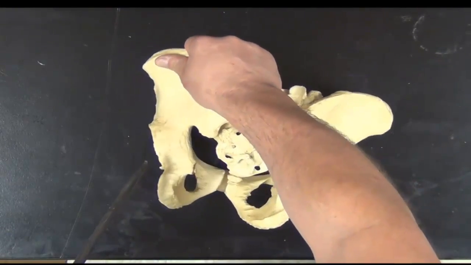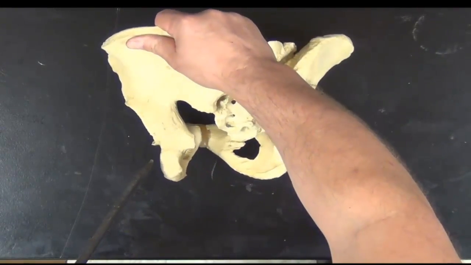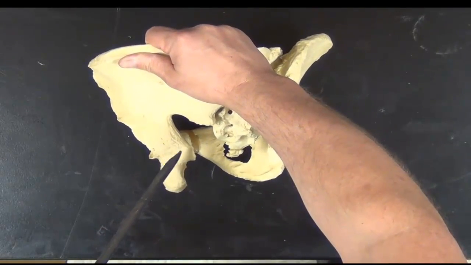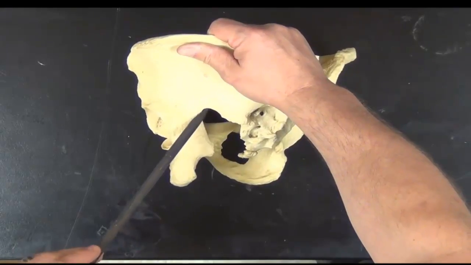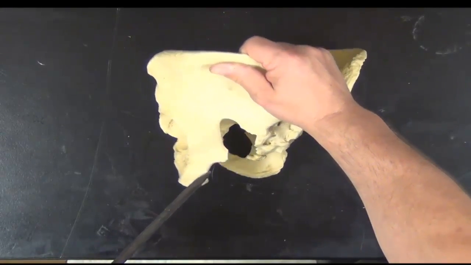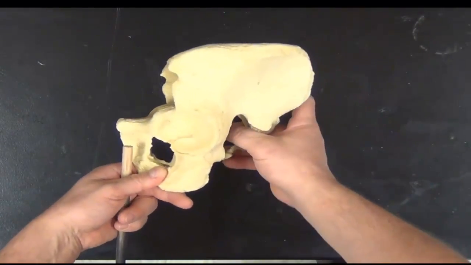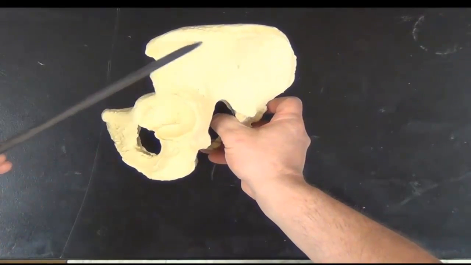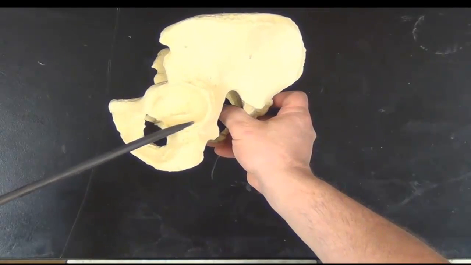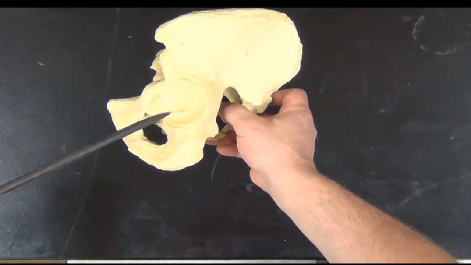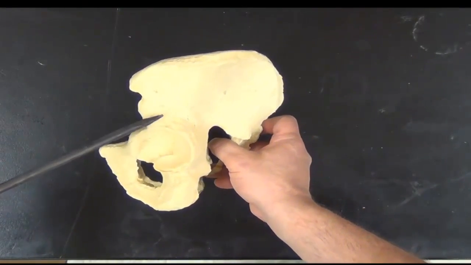Let me see if I can get a nicer view of that for you. So the ischial spine is a little strut of bone sticking up posteriorly and makes a little notch here, the greater sciatic notch and the lesser sciatic notch. Now both the ilium here, the larger bone, the pubis, and the ischium all contribute to the acetabulum, this ball and socket joint. And the ilium, the last bone in this set, is really the most extensive.